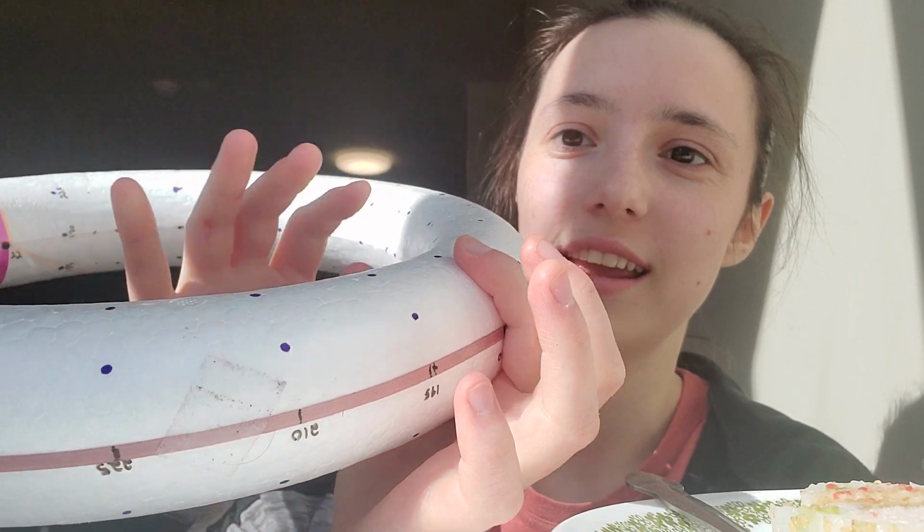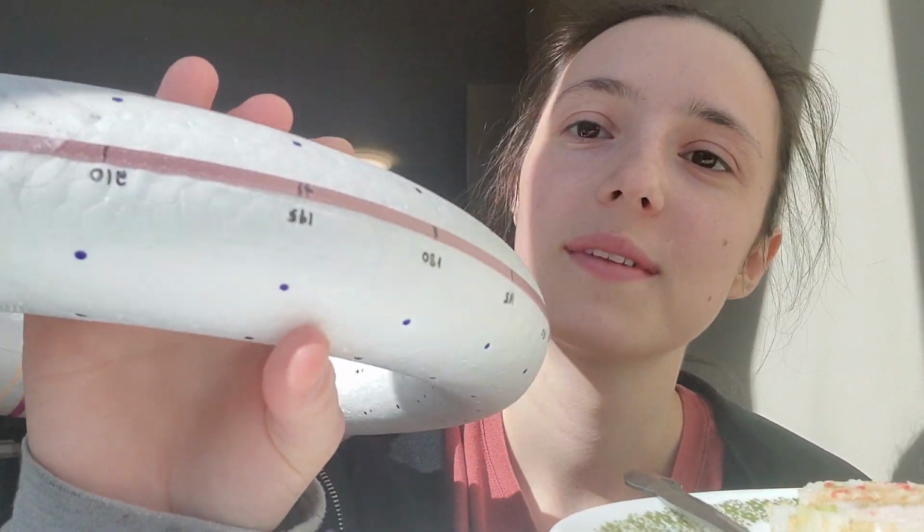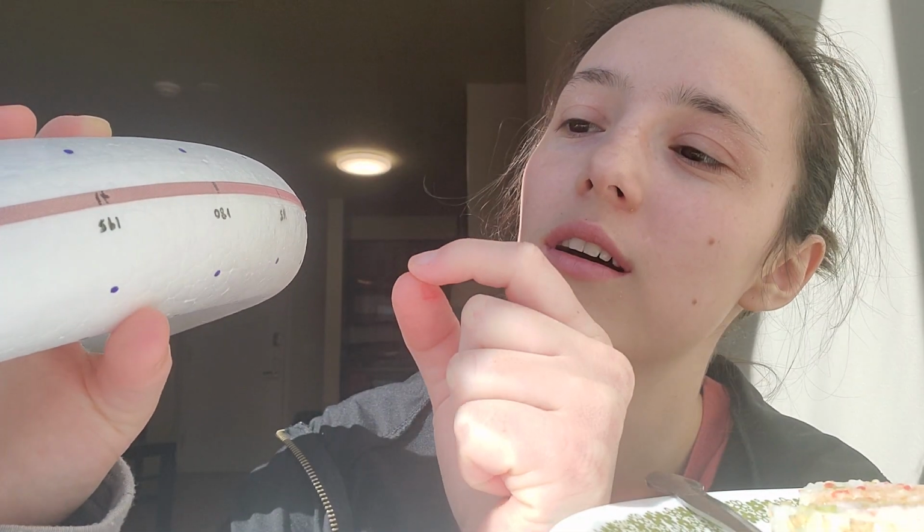Like this, if we take this small circle, with this diameter, radius, whatever, and we make small little pieces of foam or plastic or wood or whatever material.